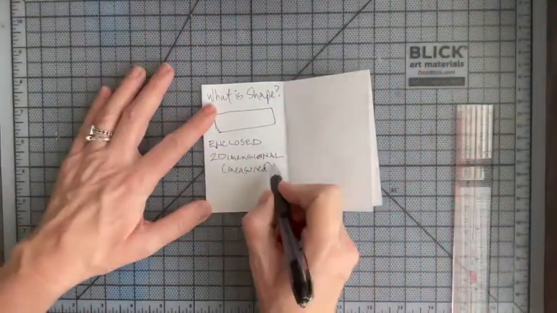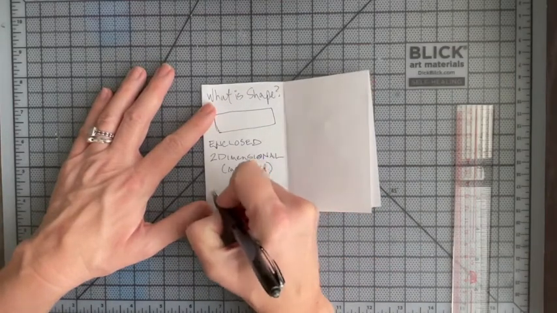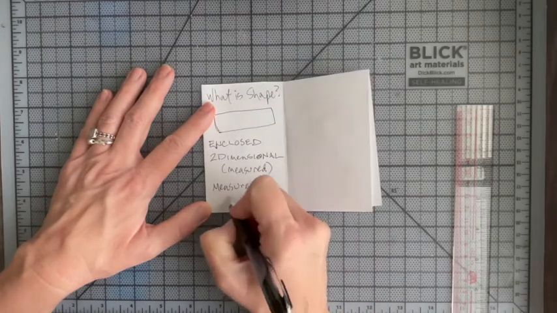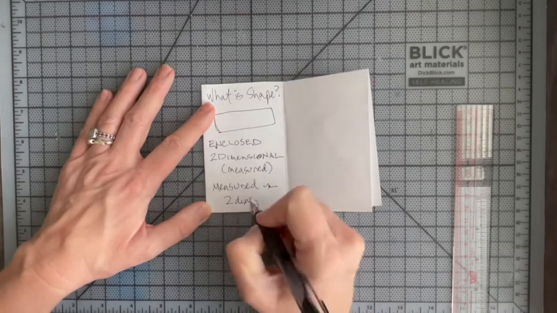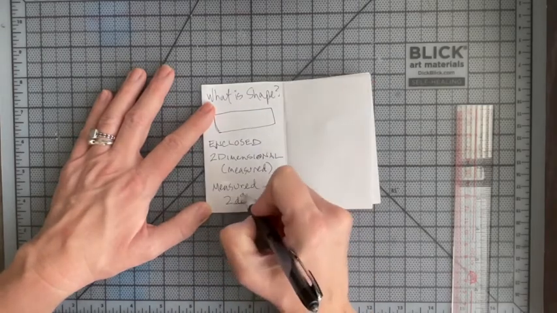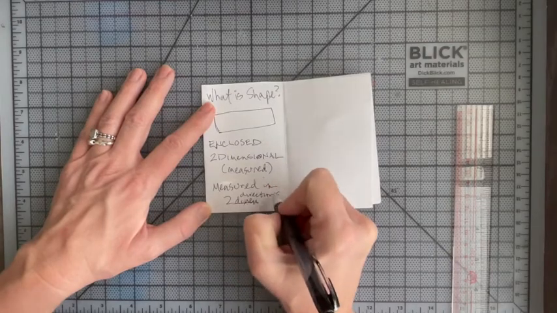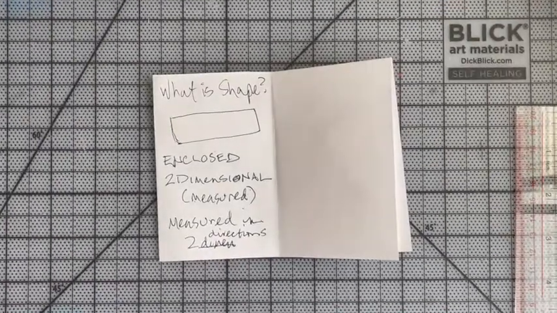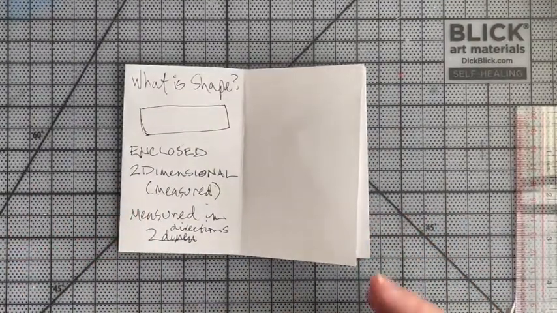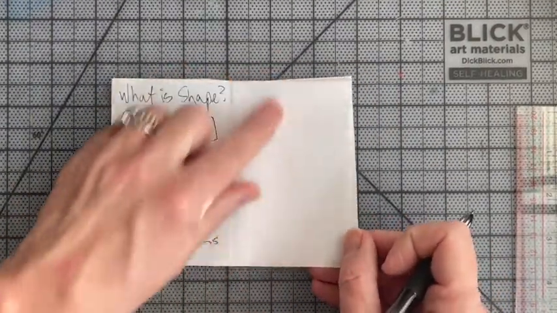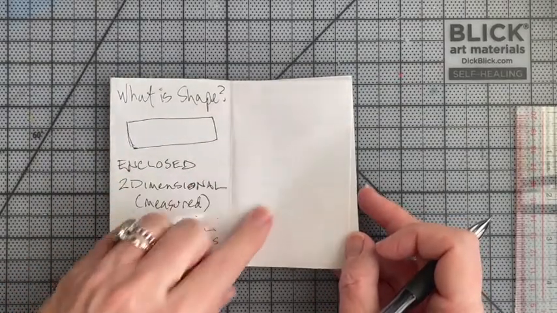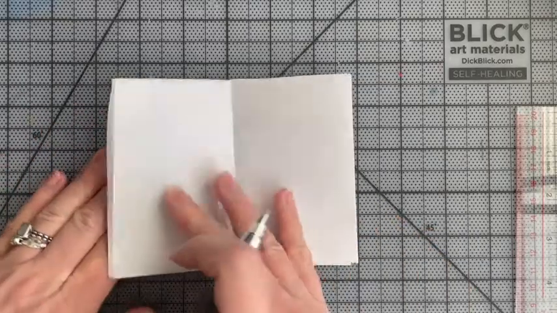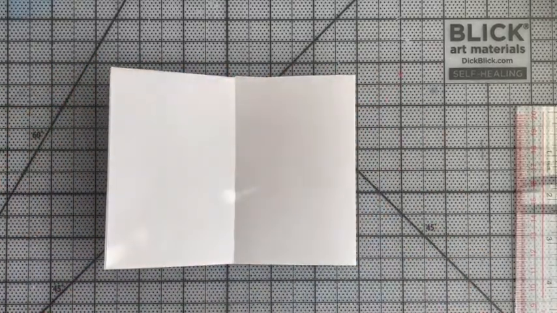All right, so 2-dimensional means it can be measured in 2 dimensions. Or directions. Let's change that. Orientations. There's lots of words for that. So that is the basic definition of shape. I'm going to leave this page blank, and I'd like you to draw different kinds of shapes on there as you go. Let's flip to the next page.